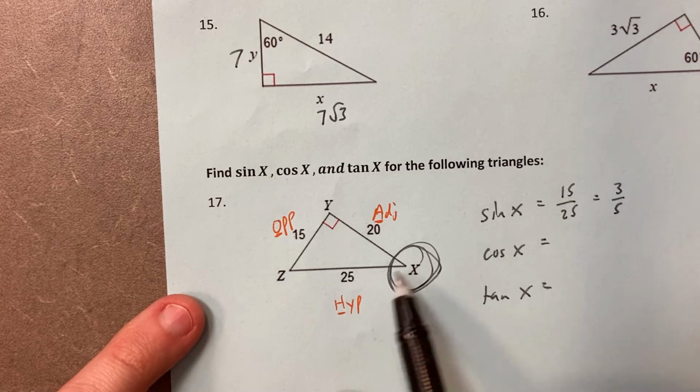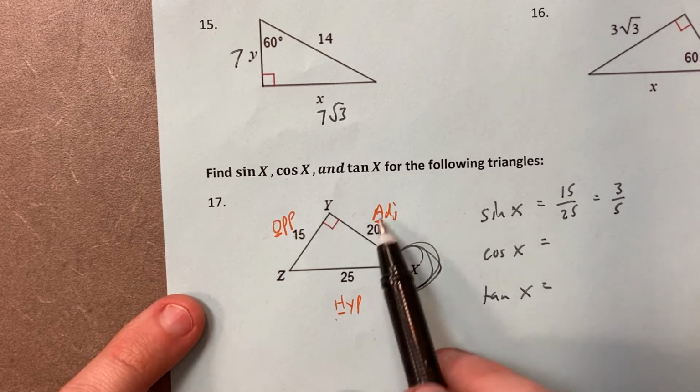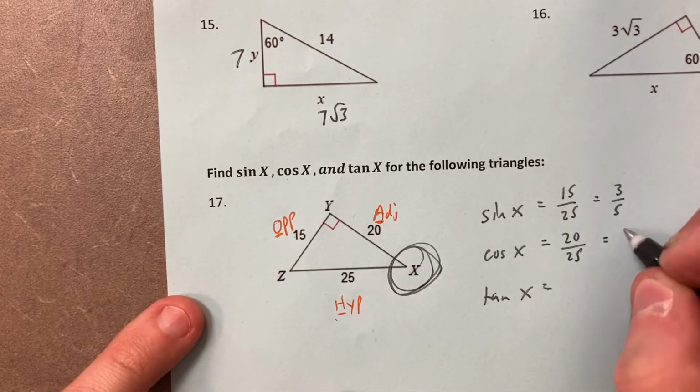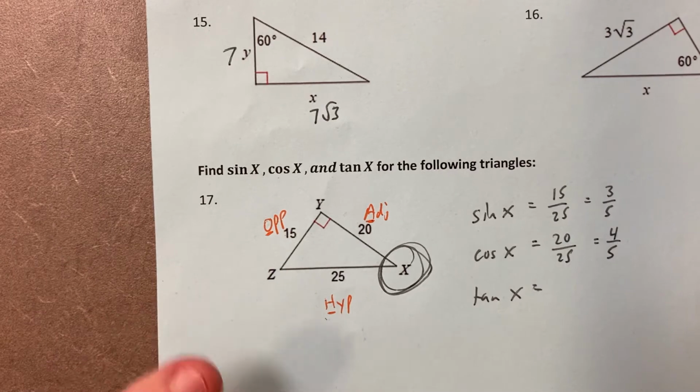Cosine is caught another hippie. 20 over 25, which reduces to 4 over 5. And tangent.